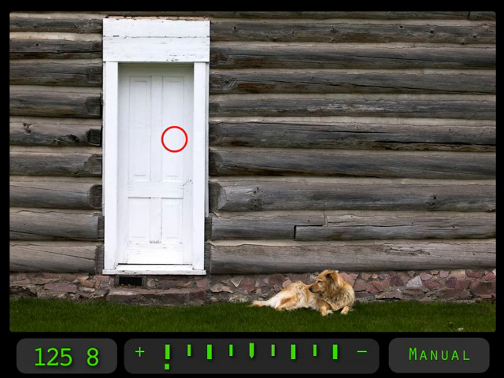Stop down to 1/125th at f8. The hash mark stops blinking. We now know our whites will have detail. And in this case, I feel it's pretty important. You can always lighten up these values or lighten up these values. But when the whites are blank, you can't bring detail back.